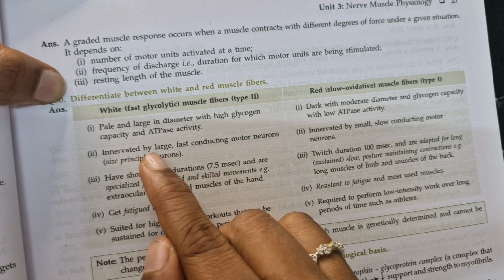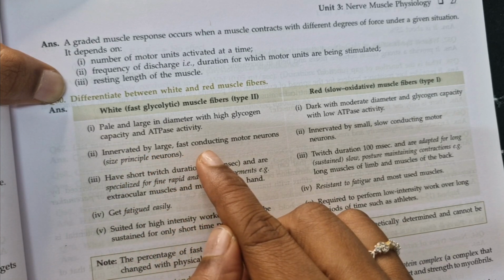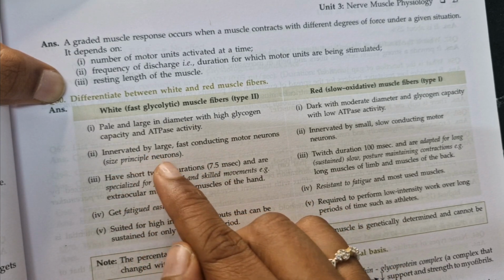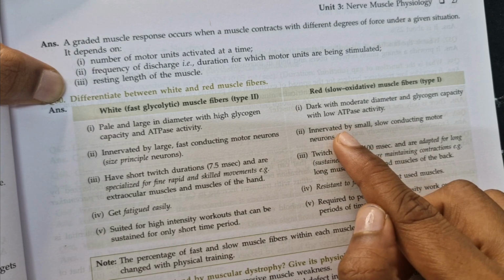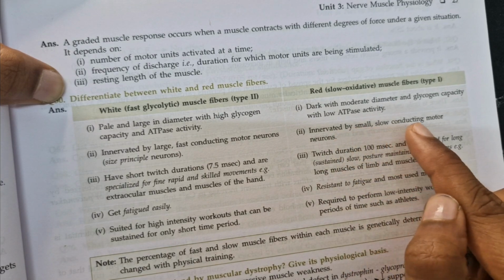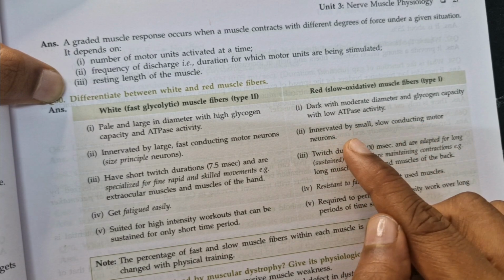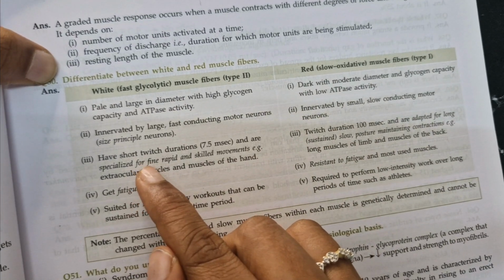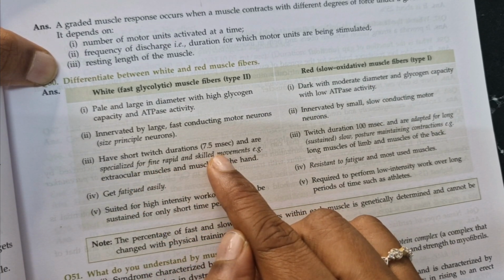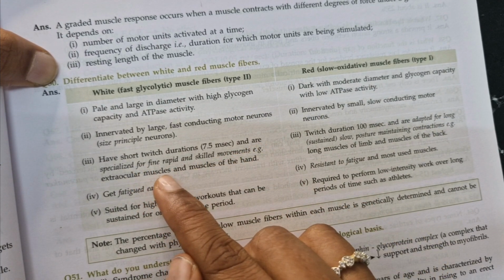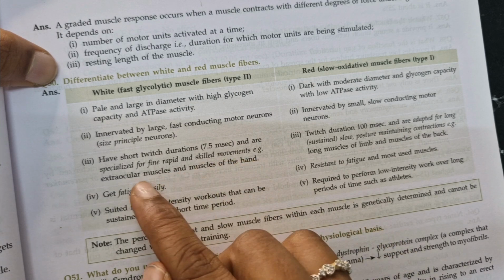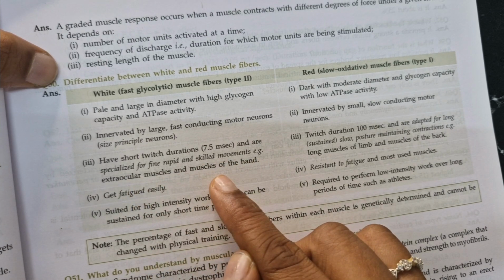White muscle fibers are innervated by large and fast conducting motor neurons, the size principle of neurons. Red muscle fibers are innervated by small and slow conducting motor neurons. White muscle fibers have a short twitch duration, that is 7.5 milliseconds, and are specialized for fine, rapid and skilled movement. Example, extraocular muscles and muscles of the hand.